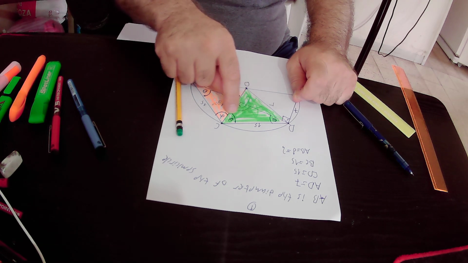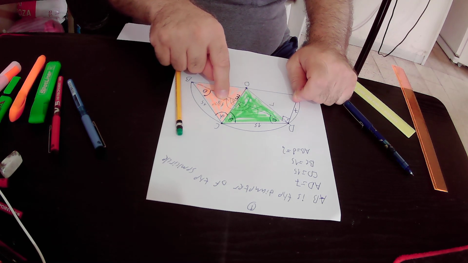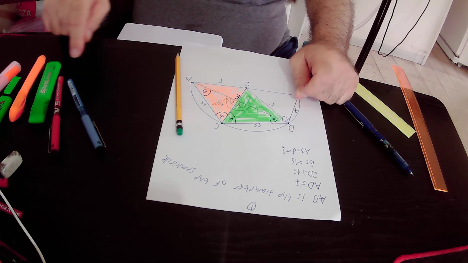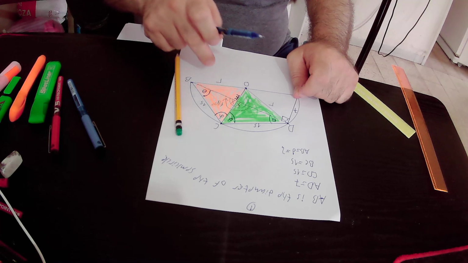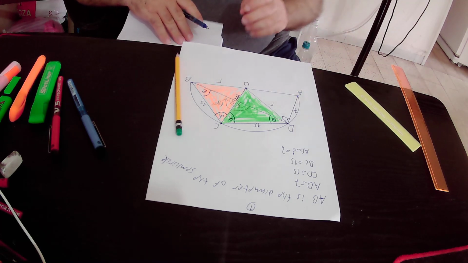So in other words, angle DEB equals 180 degrees from one side.